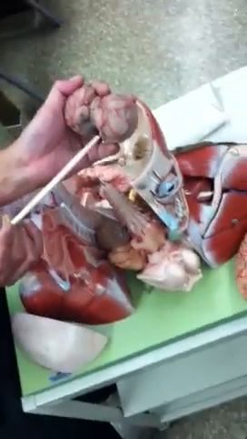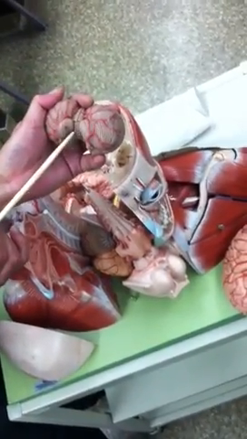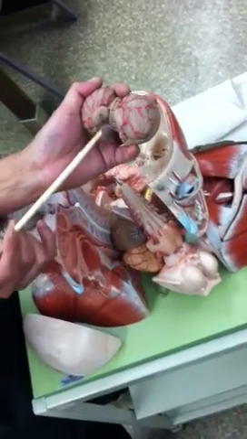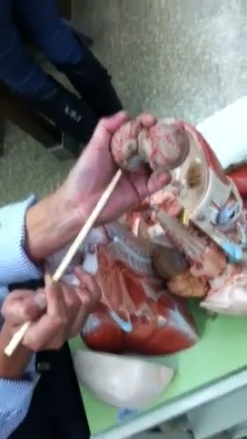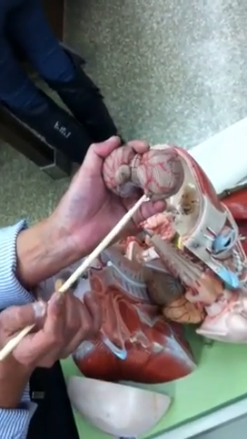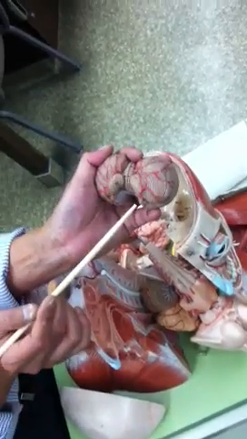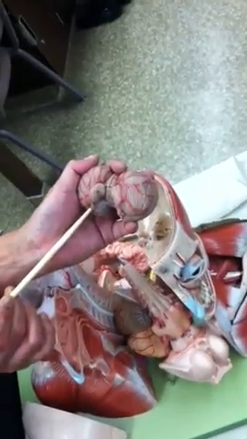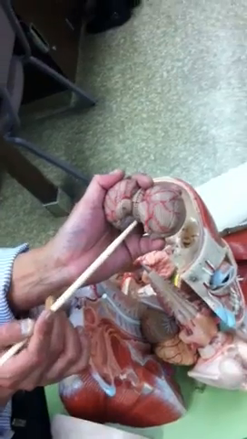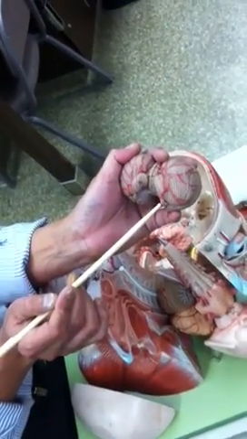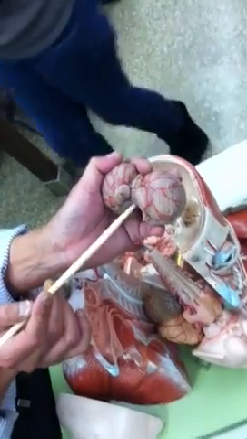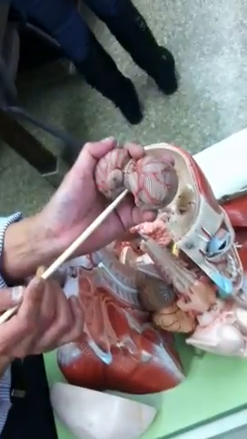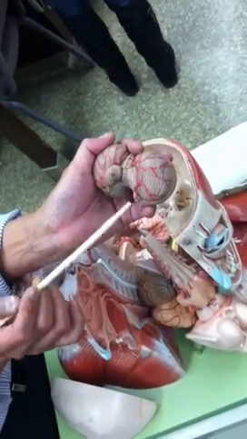The structure in between the flocculi, this structure, you see the separation line? This structure is known as a nodule or nodular lobe. Now we combine the flocculus and the nodule. We call it a floccular nodular lobe. Floccular nodular lobe. Okay?